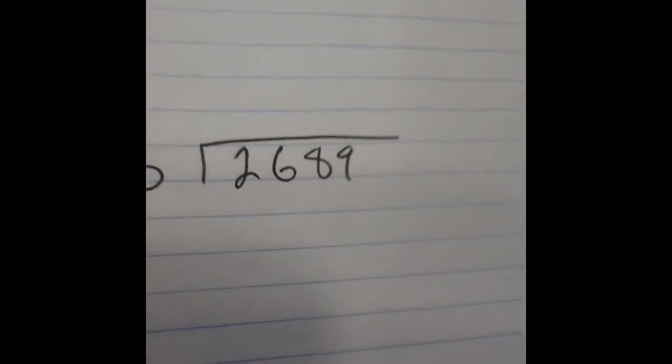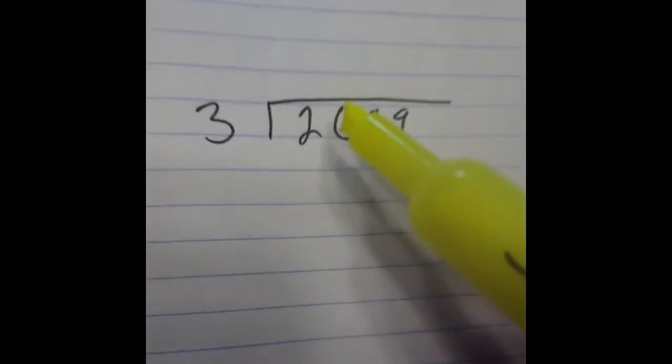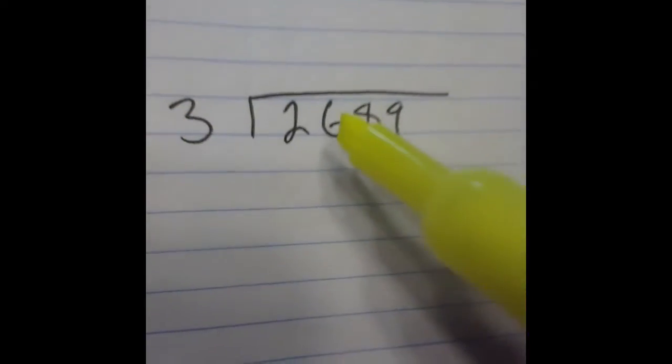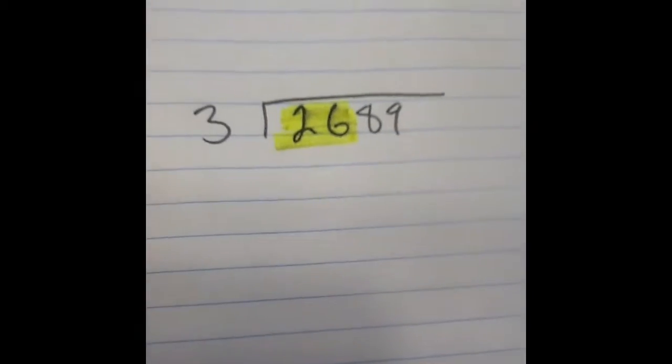Since we know that 3 can't go into 2, we have to look at this whole number, 26. How many times does 3 go into 26? I have no idea, so I'm going to start by figuring out different multiplications in my head for 3 times whatever. Let's see how we do. 3 times 1 is 3, 3 times 2 is 6, 3 times 3 is 9. So that's not close to 26.